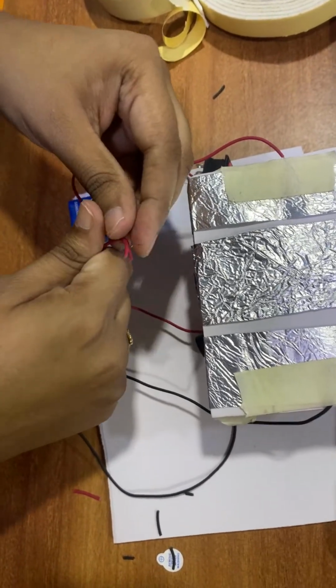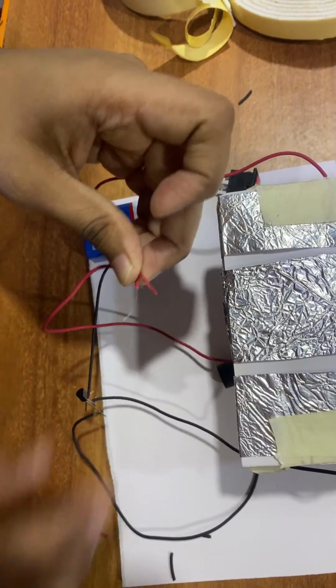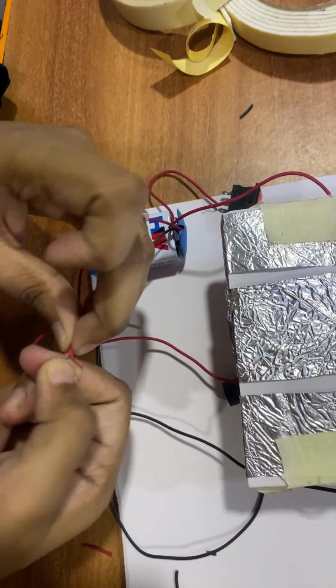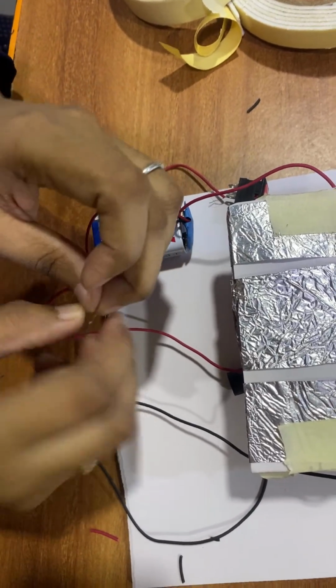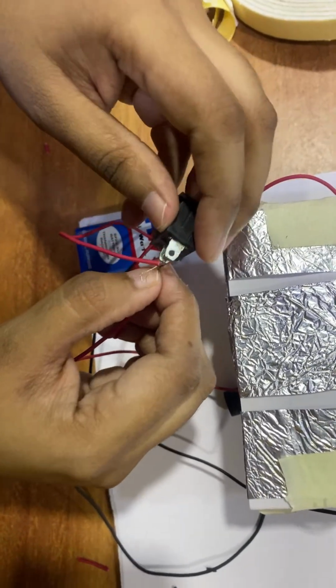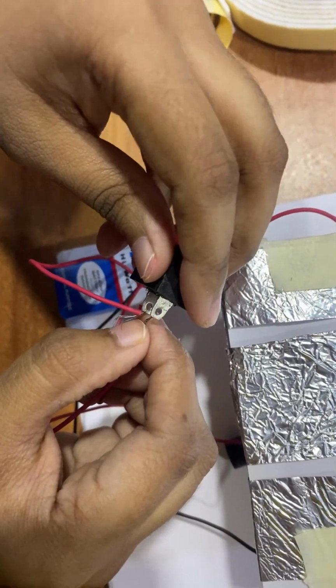So we are connecting it with the battery positive, and then attaching again to the other end of the terminal of our switch.